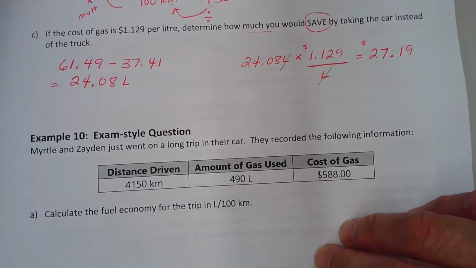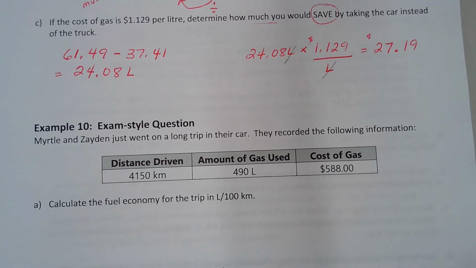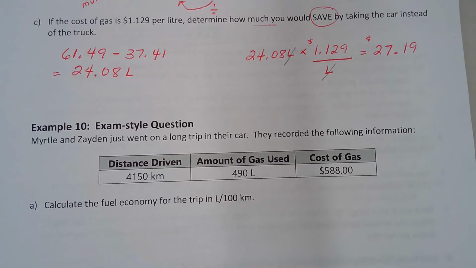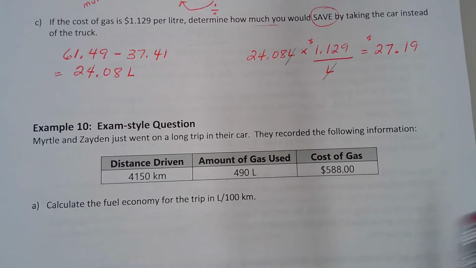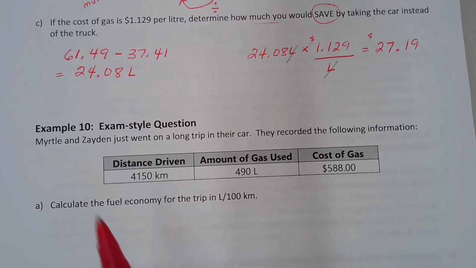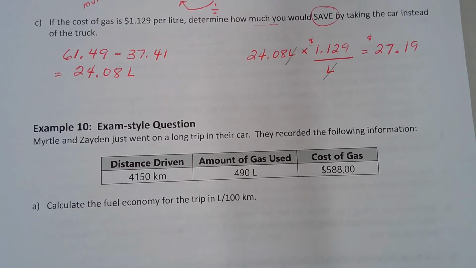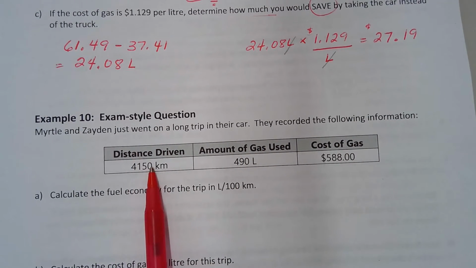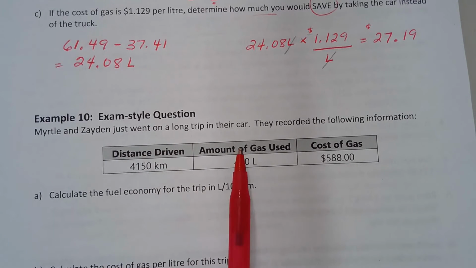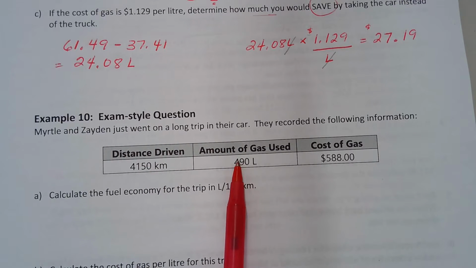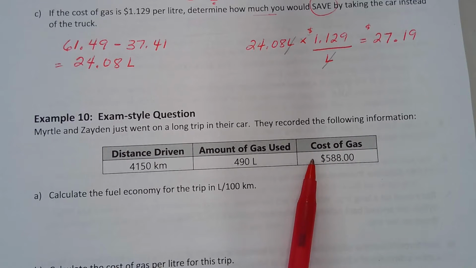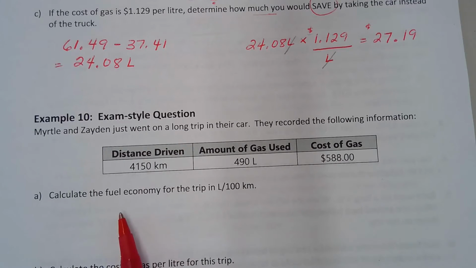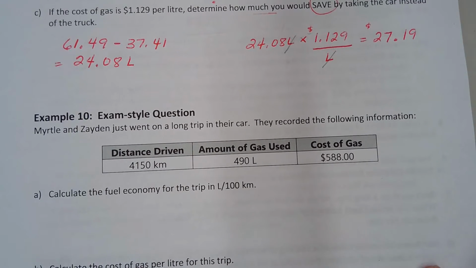Last example, and it says here exam style question. So maybe something like this was seen on the exam. Well, we'll see. So these two people went on a long trip. They recorded the following information. This is how much they traveled. This is how much they used in gas. And then this is how much all of the gas cost. Okay? So the first part is calculate the fuel economy.